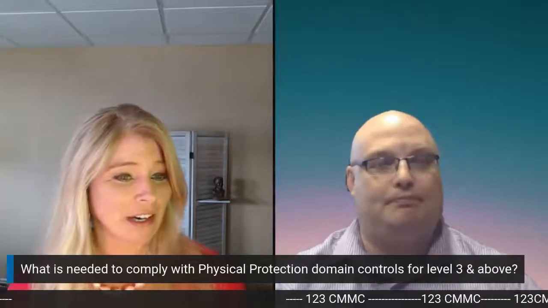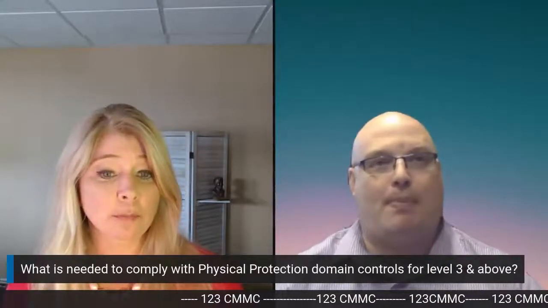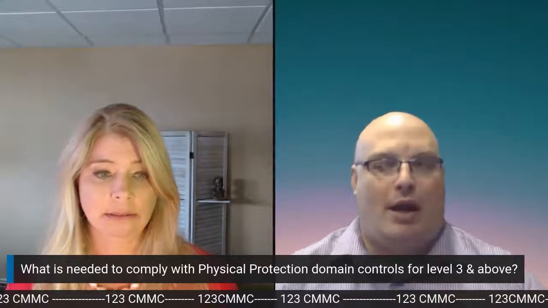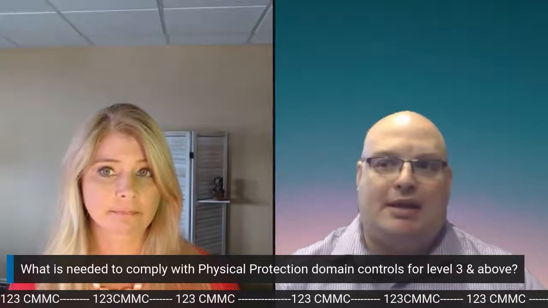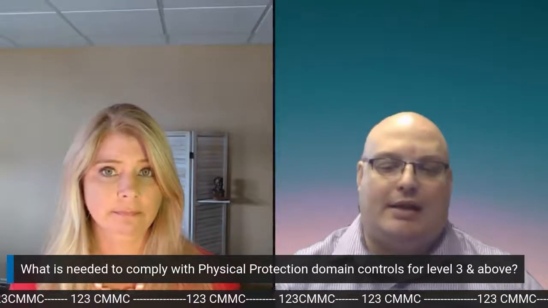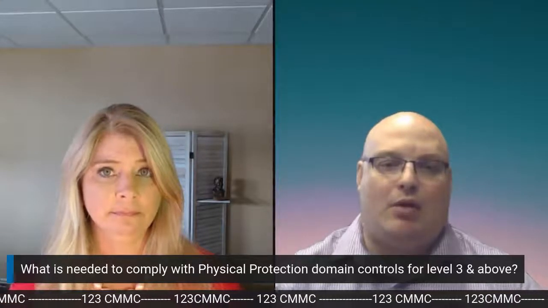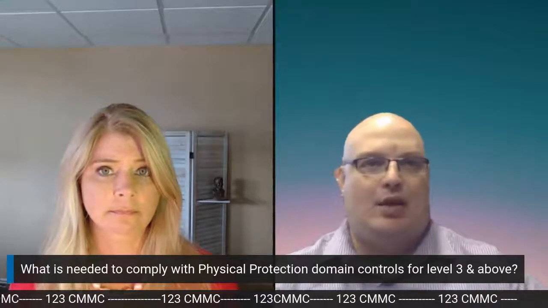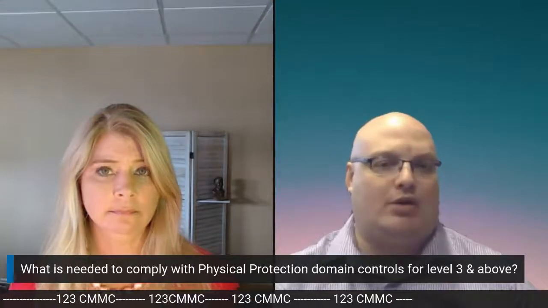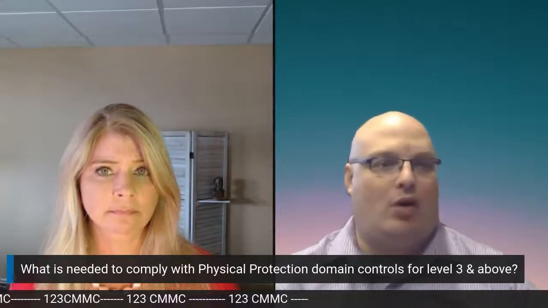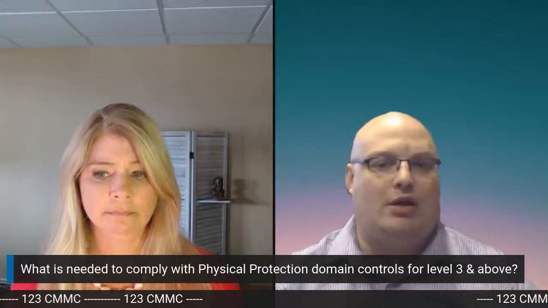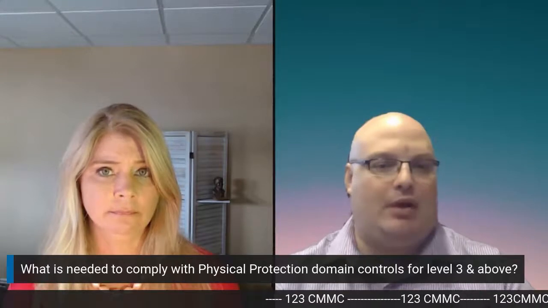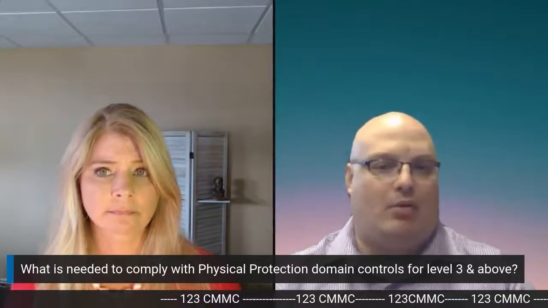Definitely. All right. So what is needed to comply with the physical protection domain controls for level 3 and up? Okay, so I think the biggest thing that you get by the time you get to level 3 is there's some telework strategies that you have to make sure are in place. For instance, you need to have a verifiably secure telework strategy, meaning if folks are going to work on the road or remote, you need to be able to say that you have 100% control and visibility and restrictability of that endpoint, no matter where it is.